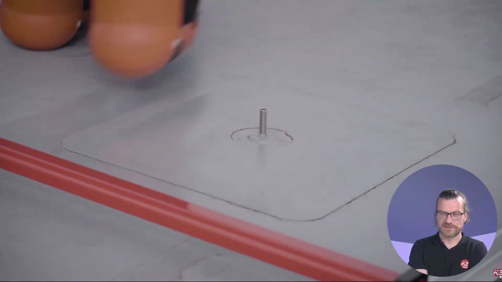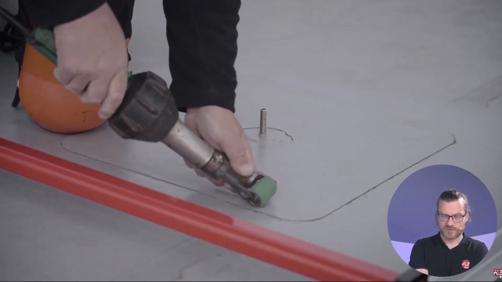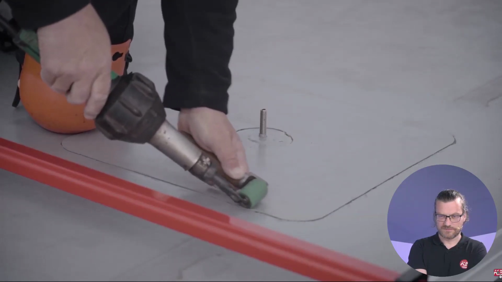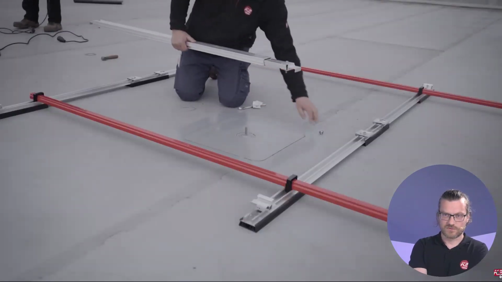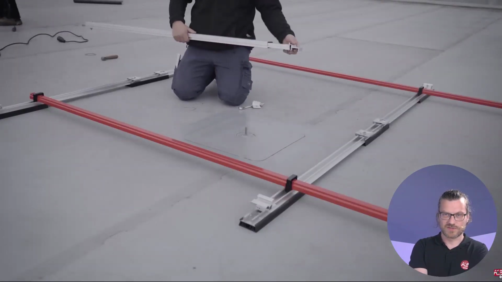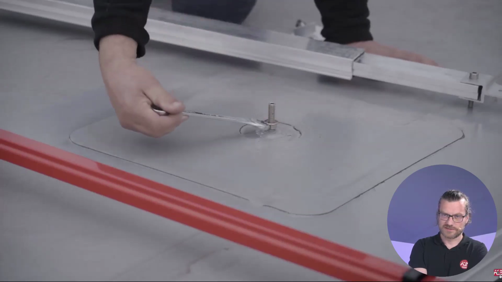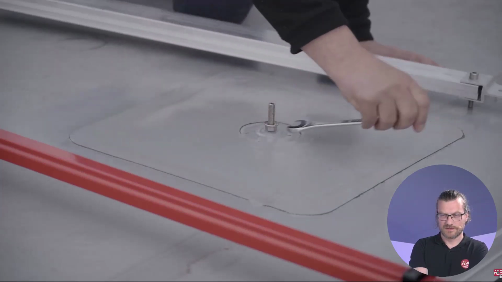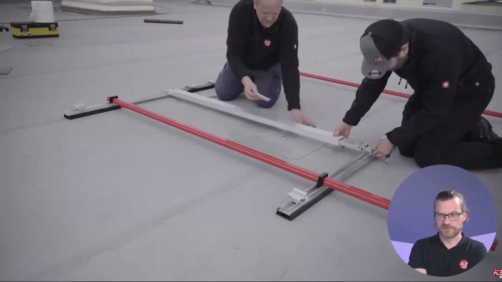So now the anchor is completely installed, I believe. So now our colleagues are showing how to install FixPro. So this is our FixPro. You install the nut, mount it on the anchor, then you put FixPro between two rails.